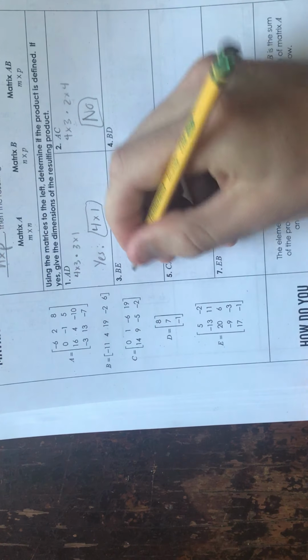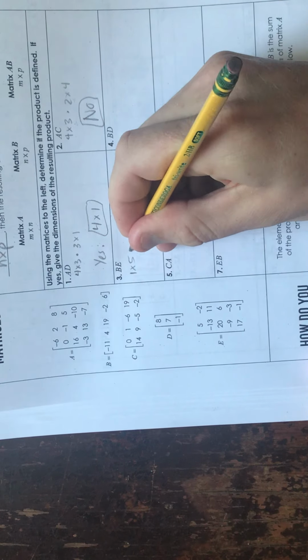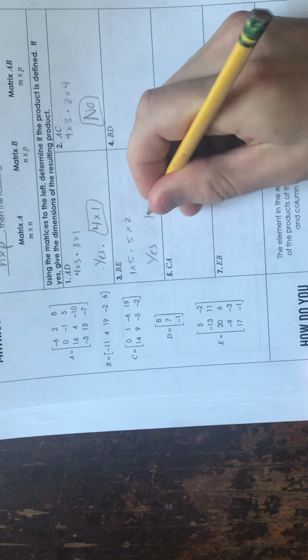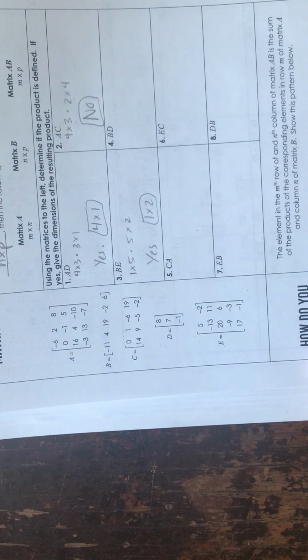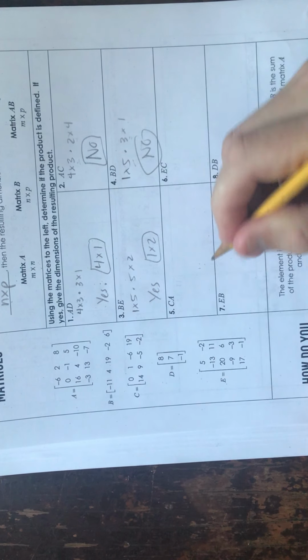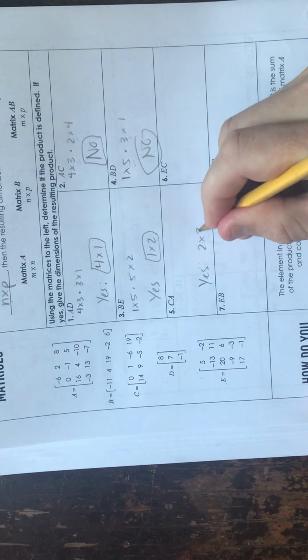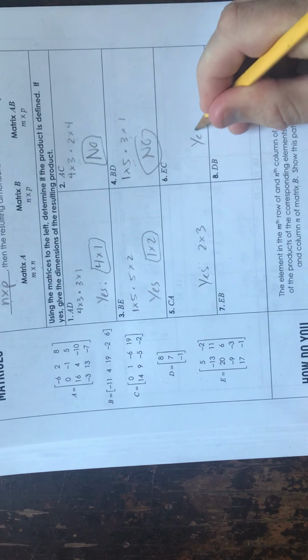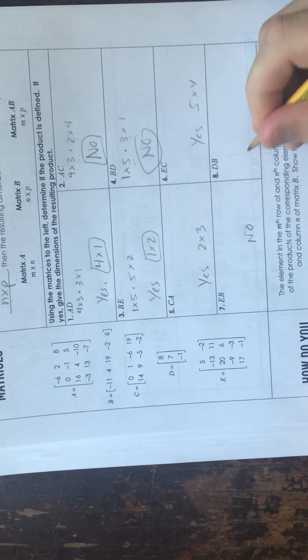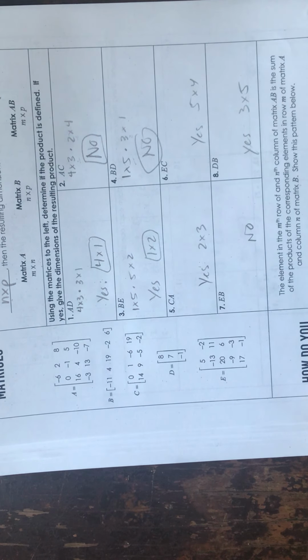Right? And I'm going to quickly fly through them. B is a 1 by 5. E is a 5 by 2. So this works, and it's going to be a 1 by 2 as our answer. B is a 1 by 5, and D is a 3 by 1. Doesn't work out because these don't match. Okay. And then this one you should have got yes, and that's a 2 by 3. This one, yes, and a 5 by 4. This one was a no, and this one was a yes and a 3 by 5.